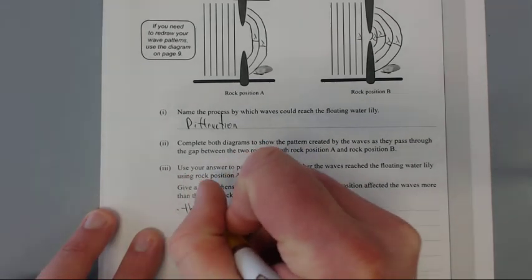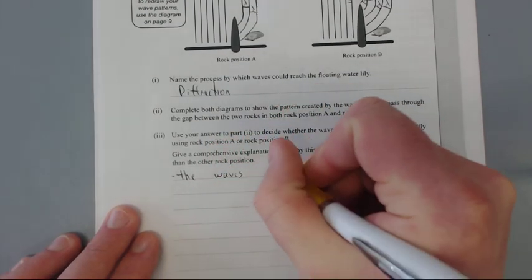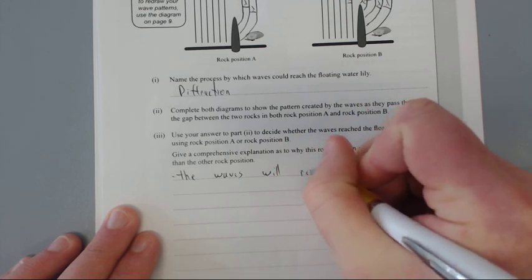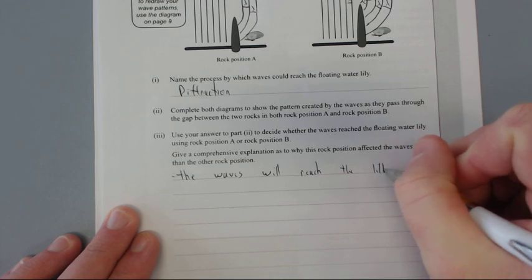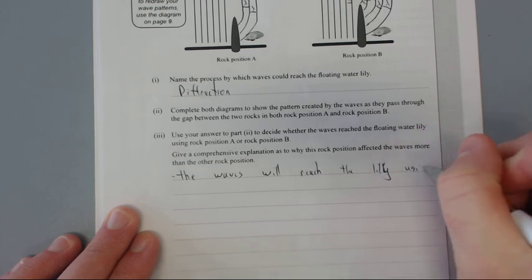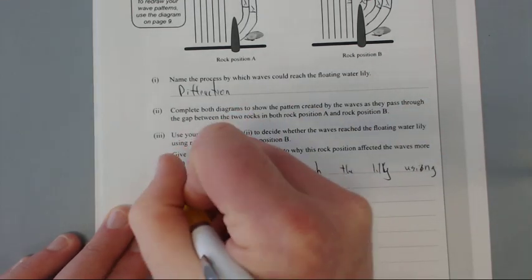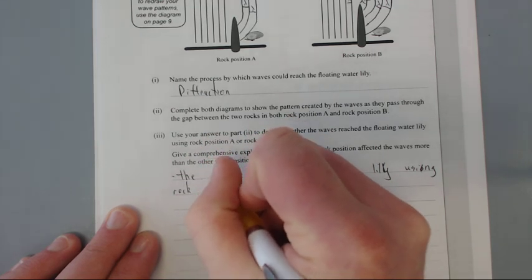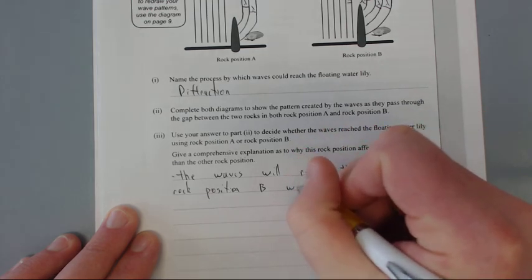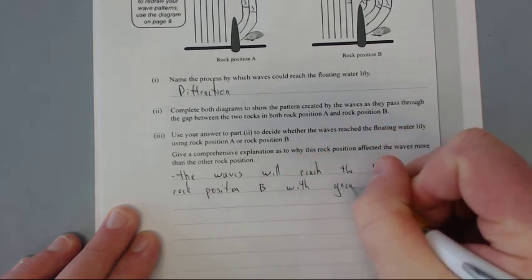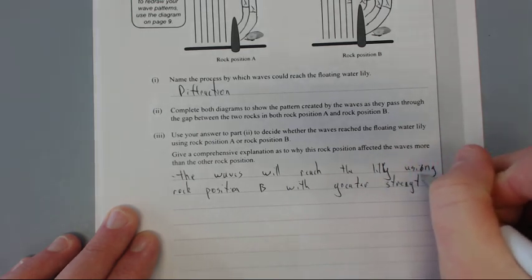I'll just start writing. We see that waves will reach the lily, using rock position B with greater strength, or magnitude, or whatever synonym you can have for that word.